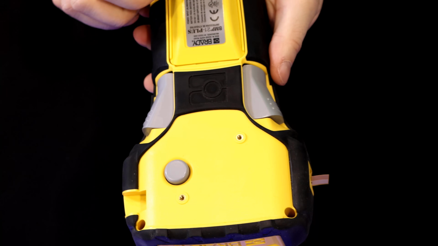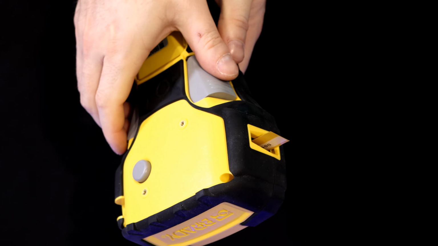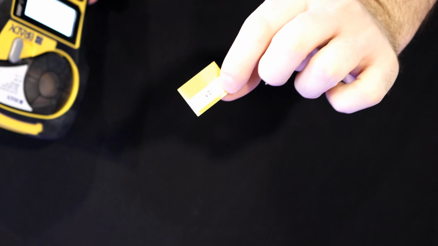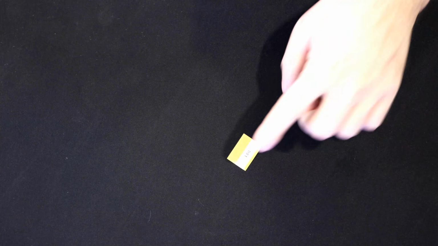On the back, we have these two buttons that we just press in and it will cut the label tape. Now we could take the label tape out and we have a perfect wire wrap label. Now let's grab our wire and then put this on.